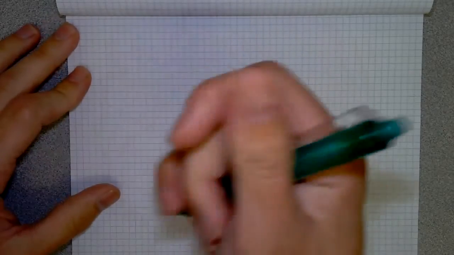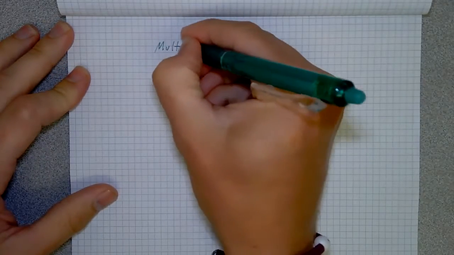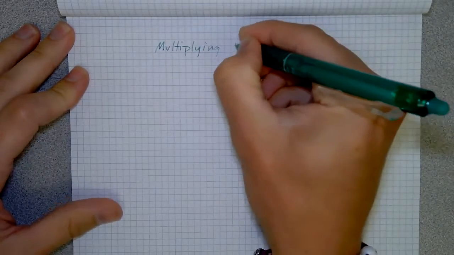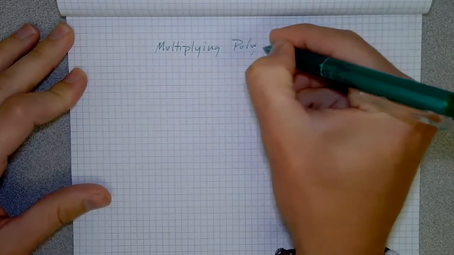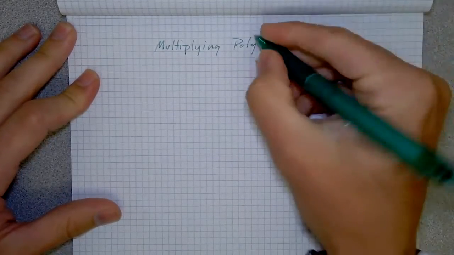Alrighty, so today we are going to talk about something a little different. Some multiplying of polynomials.